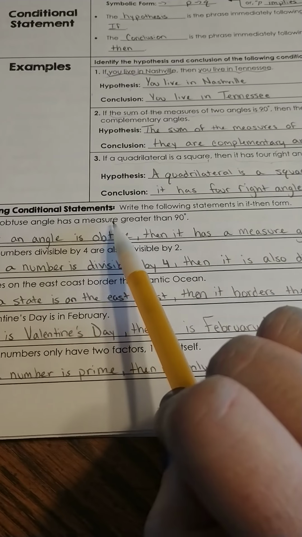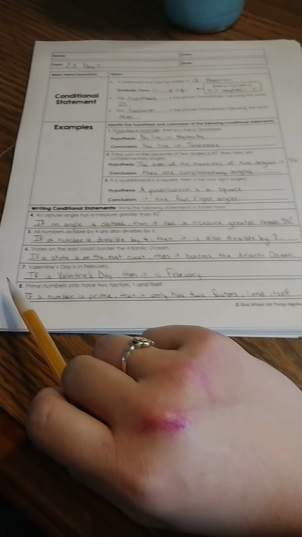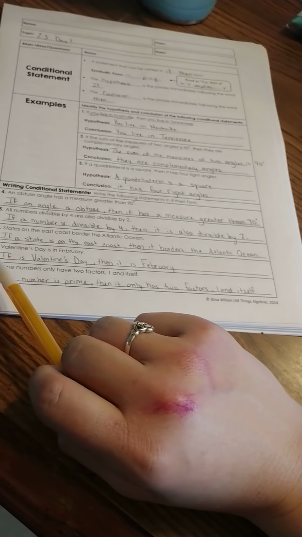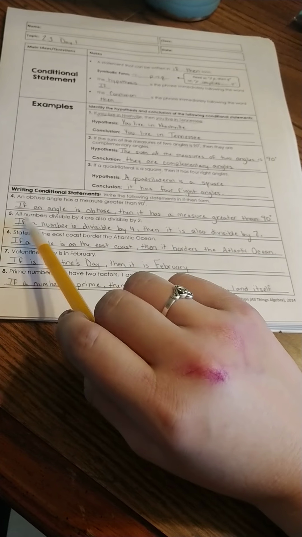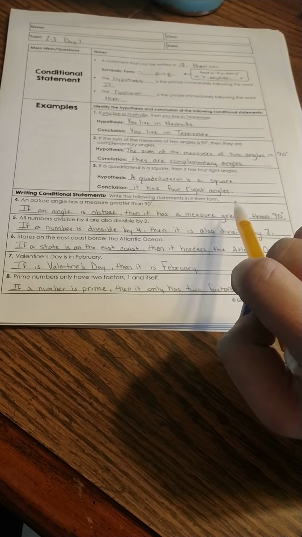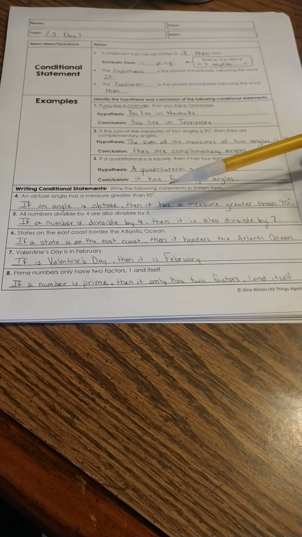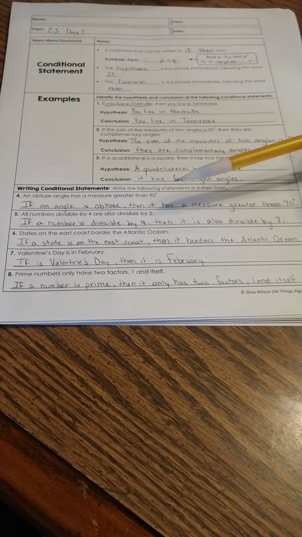You're taking what you're given and making it into a sentence that actually makes sense. I should probably scale out a little bit there, huh? There we go. Because you can't say, if an obtuse angle, then it has a measure greater than 90. That makes no sense. So you have to be willing to add some words and make your sentence make sense.